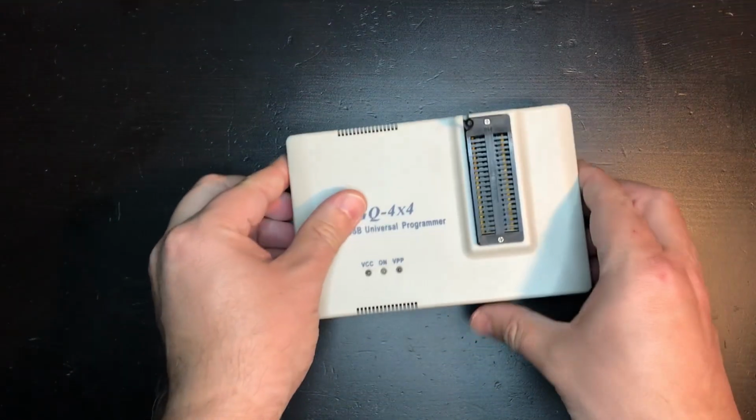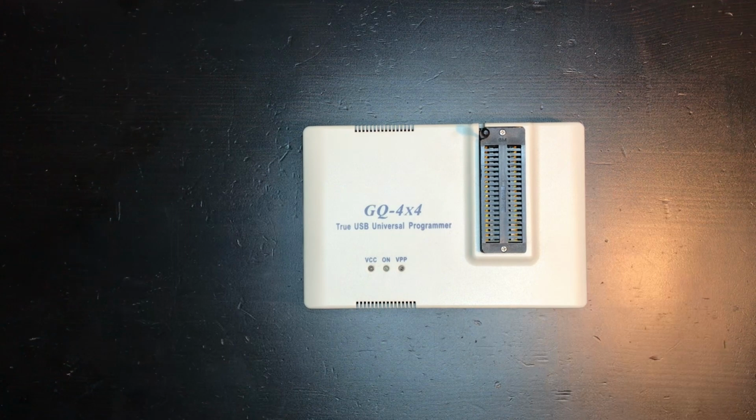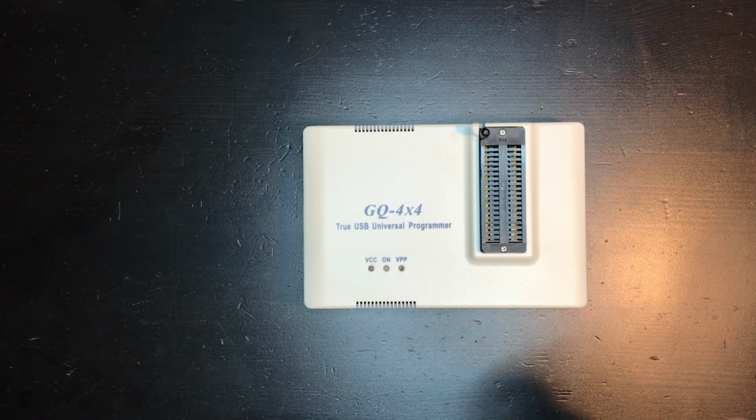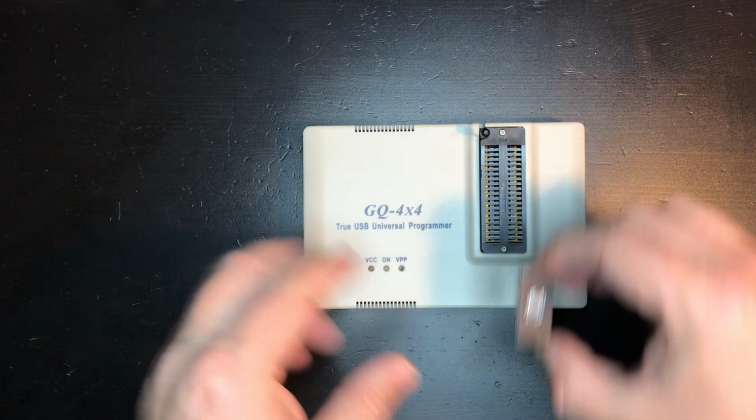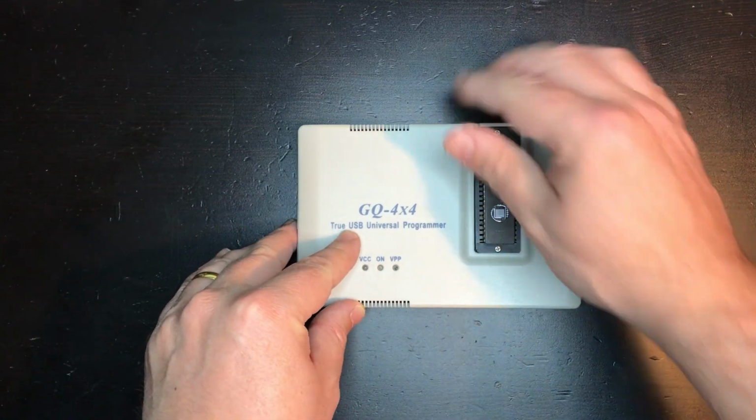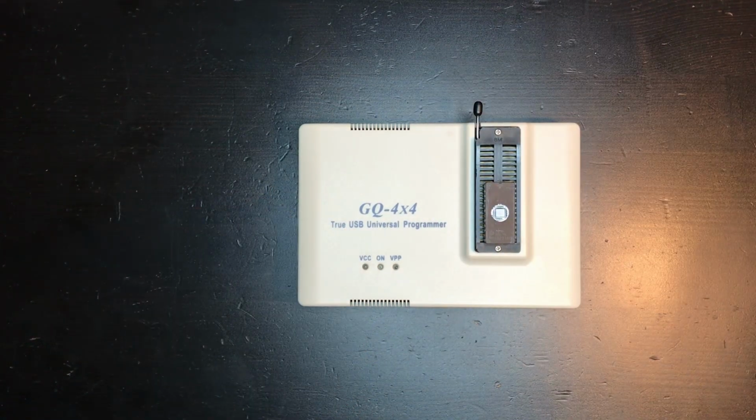This is the EEPROM programmer that I use, the GQ4X4. It's a good programmer, a little better than the cheaper Chinese model that most people use. The reason why I needed this one is those newer Chinese programmers can't handle the 25 volts that is needed to program older EEPROM chips that you might find in some arcade boards. You can work around that, but it's a useful programmer.